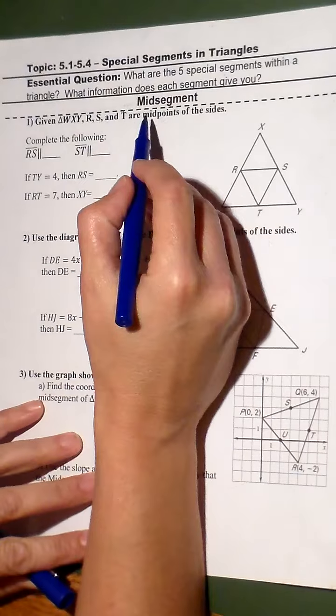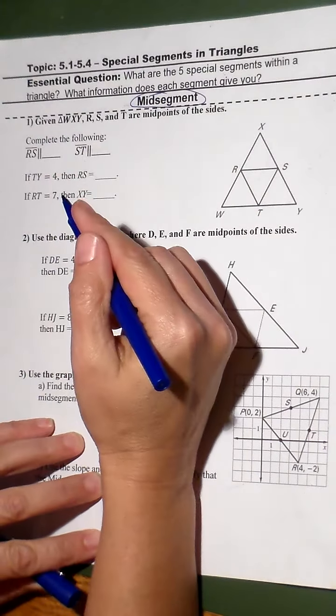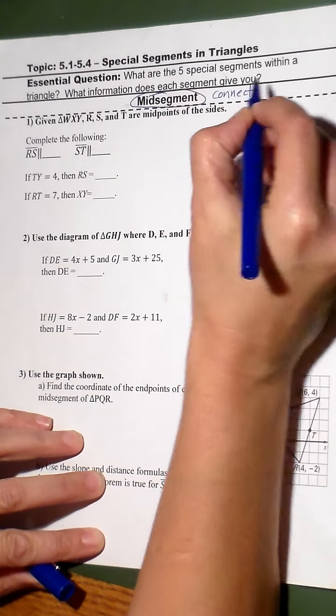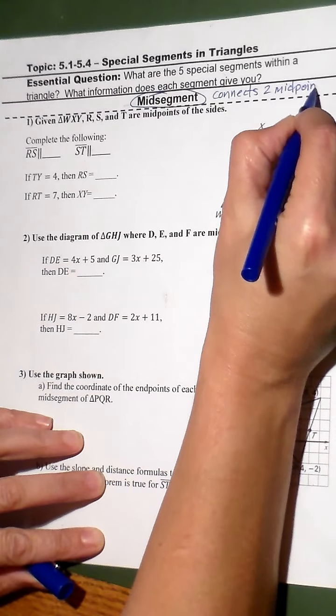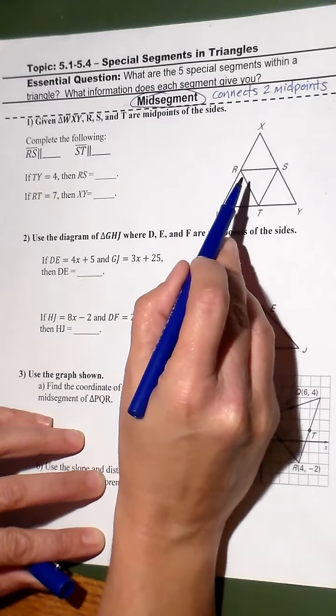So the first one that we have is called the mid-segment. And it's called the mid-segment because basically what it does is it connects two midpoints. It's basically going to be connecting the midpoints of two different sides.